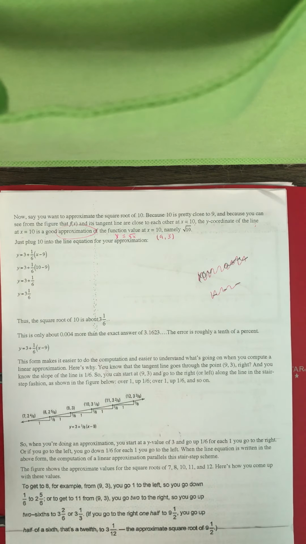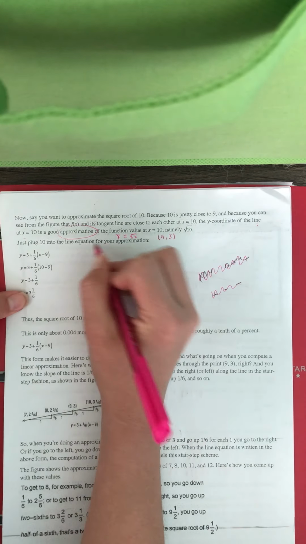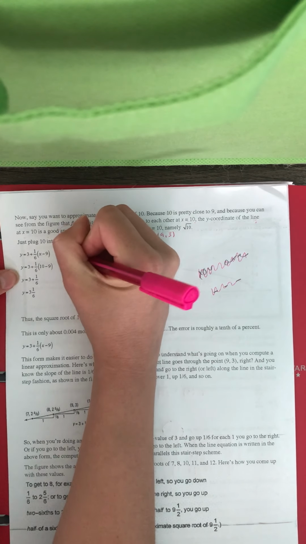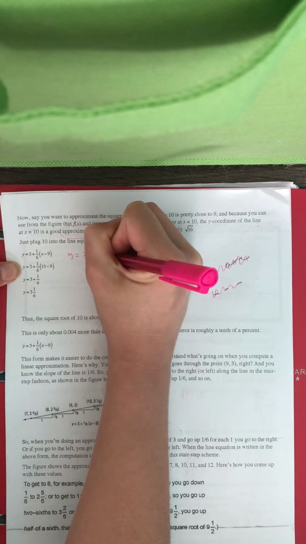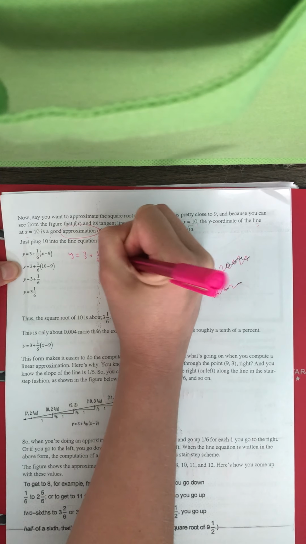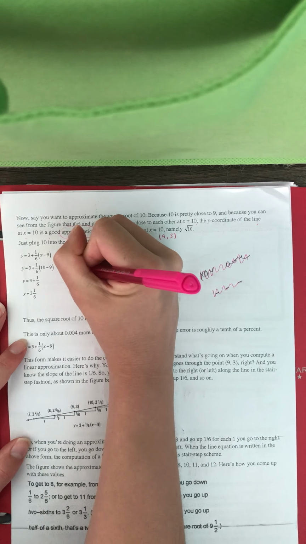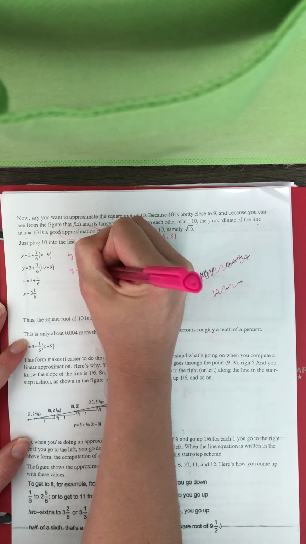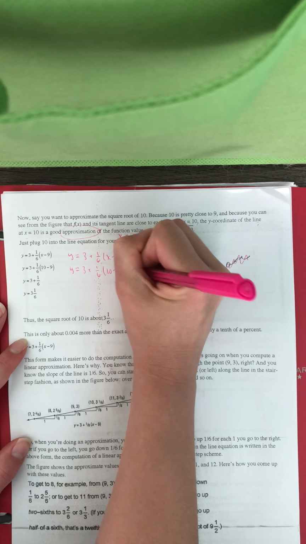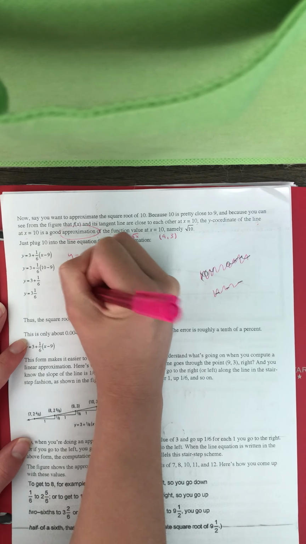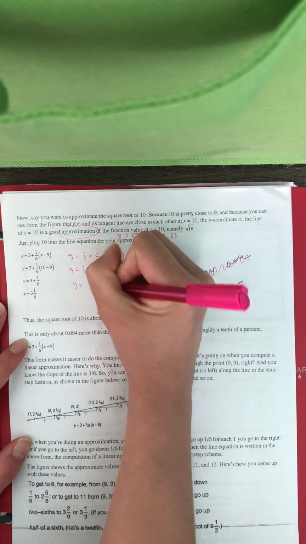So plug a 10 into the line equation for your approximation. So if y equals 3 plus 1/6 times (x minus 9), or 3 plus 1/6 times (10 minus 9), you can simplify that, it turns down to 1. 1/6 times 1 is 1/6.